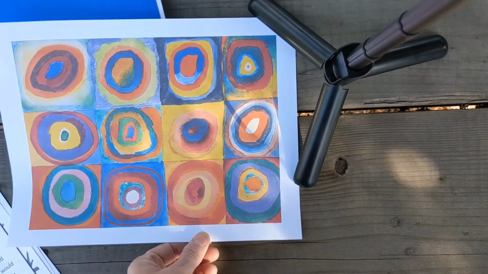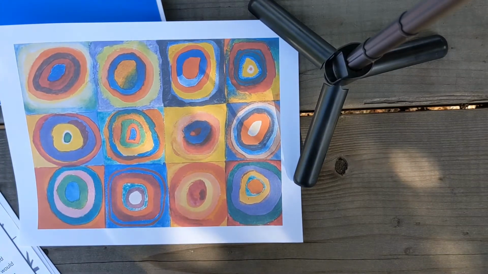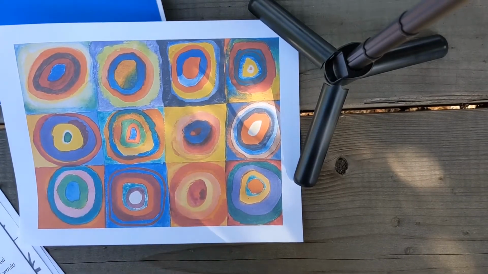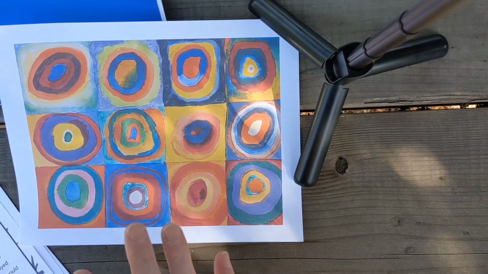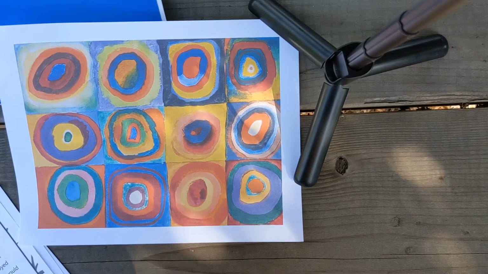So one of our activities is to think about the colors we see in nature. And then we're going to make a tree based on this work of Kandinsky's art. It doesn't have to look exactly like it. We're not trying to replicate it. We're just using this as inspiration for our artwork.